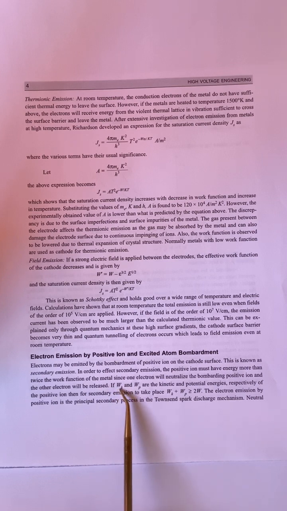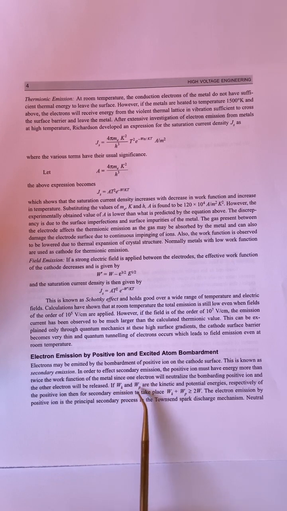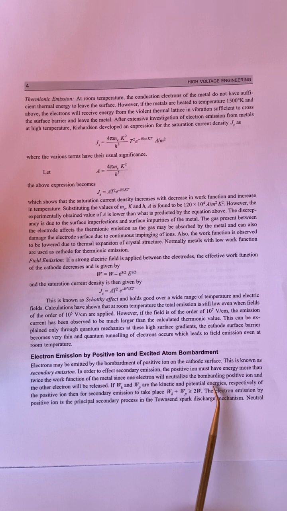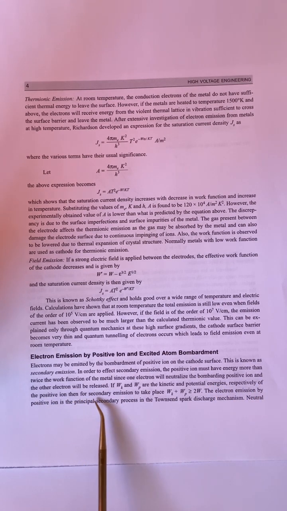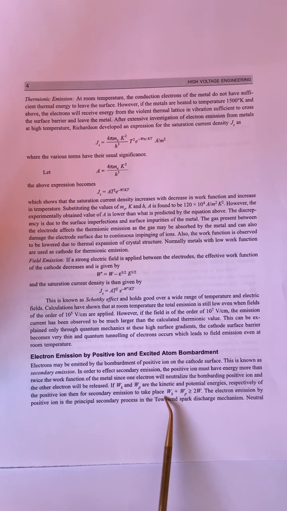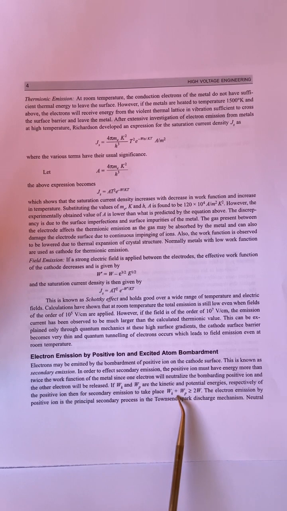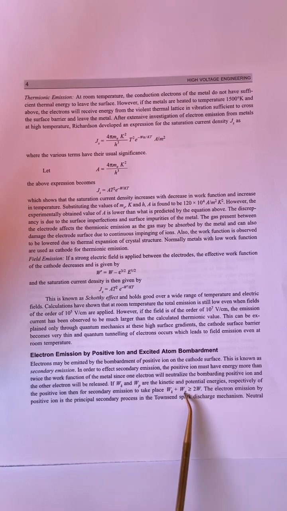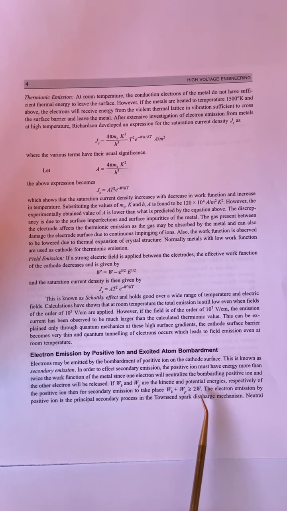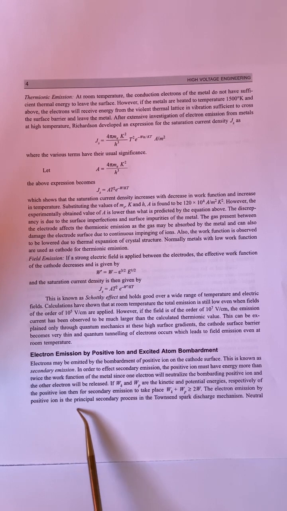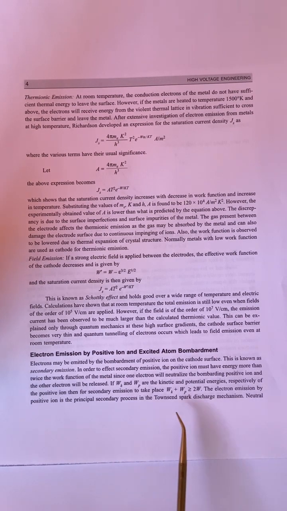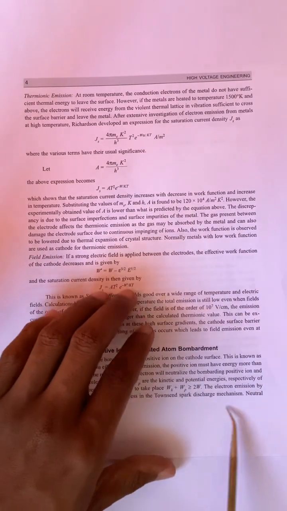If W_K and W_P are the kinetic and potential energies respectively of the positive ion, then for secondary emission to take place, W_K plus W_P should be equal to or greater than 2W.